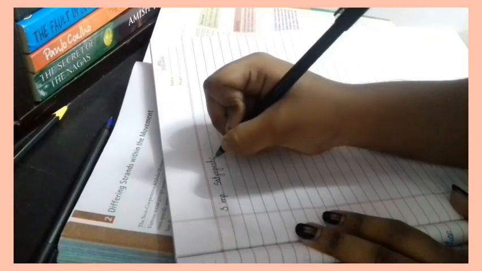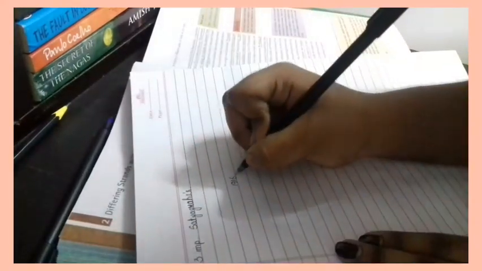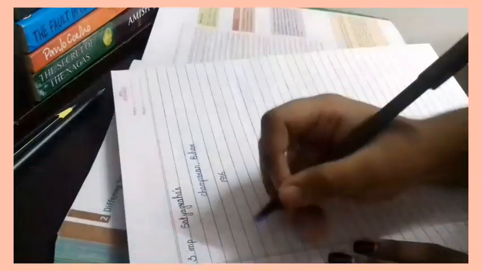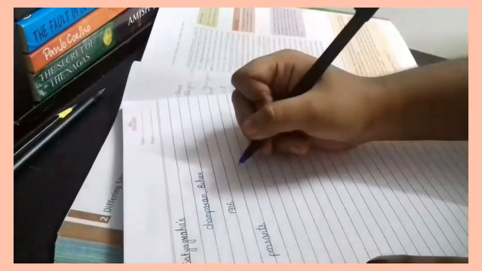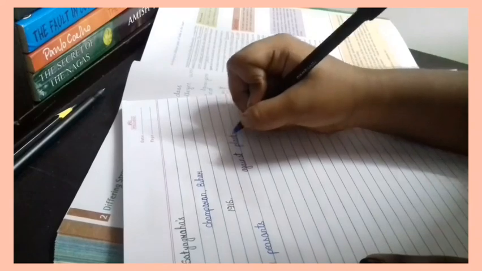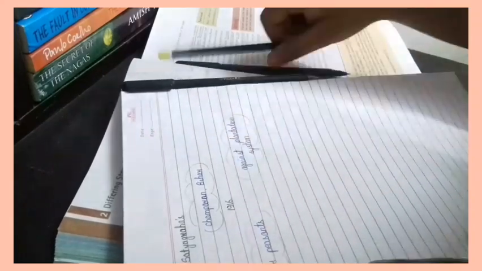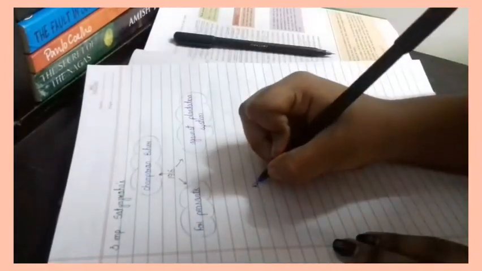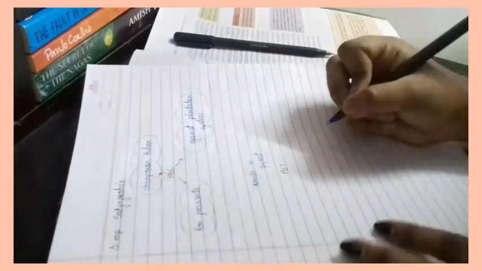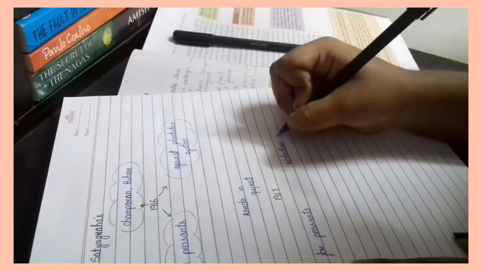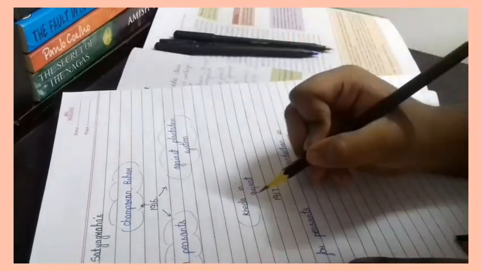Now I told you to try to make flowcharts. So these were three important satyagrahas that Gandhiji did. So how I included it into a flowchart kind of thing or a diagram is I wrote the year in the middle, then where it happened, when did it happen, and for whom did it happen. So those were the three ways that I make my notes.